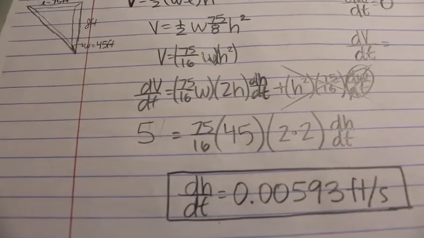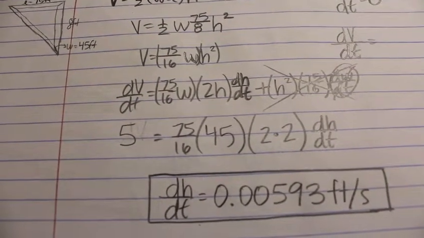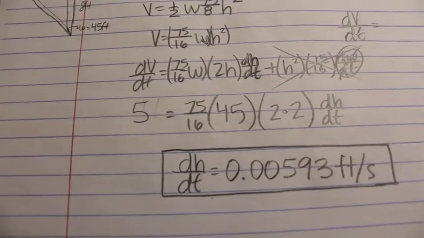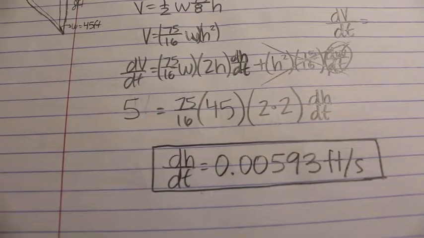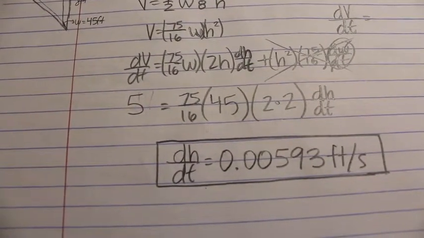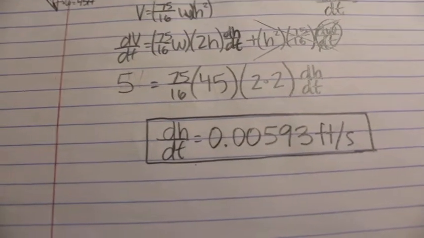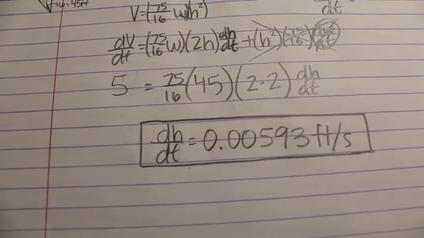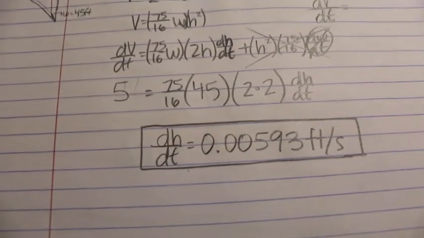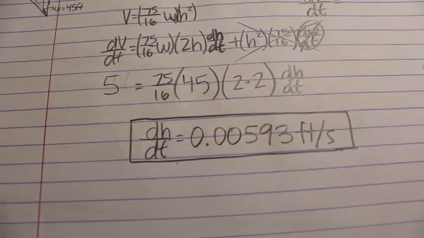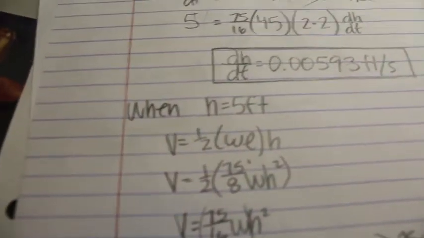We used the product rule here, and we found that since dW/dt equals 0, because the width never changes, that part cancels out. We know that dV/dt equals 5 because that is the rate of the pumping water into the pool. So, you multiply all of those numbers and you get that dH/dt equals 0.00593 feet per second.